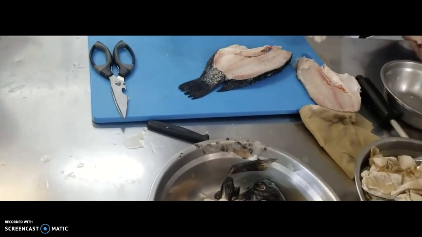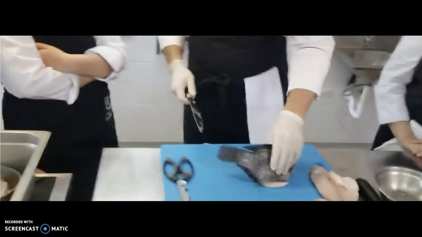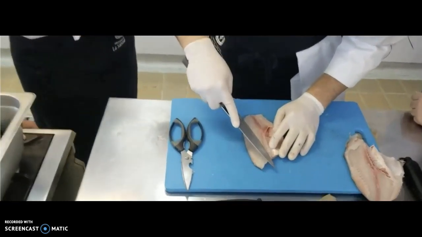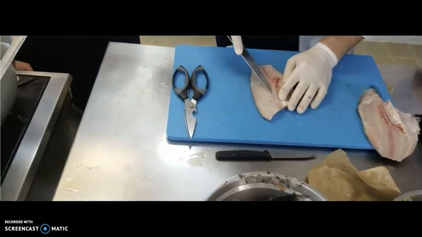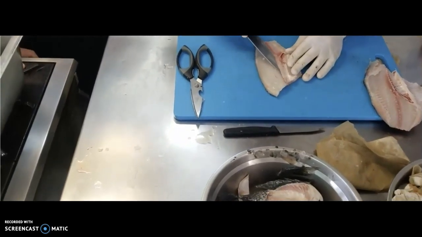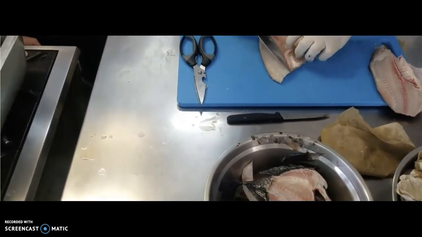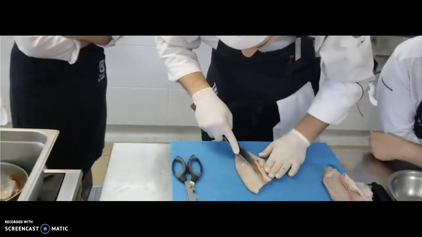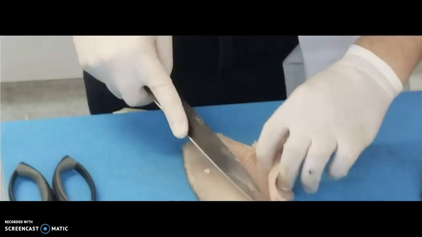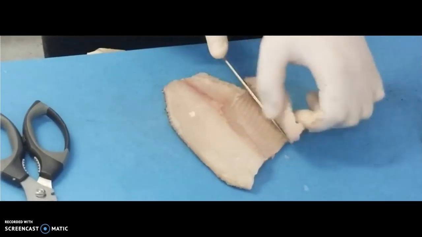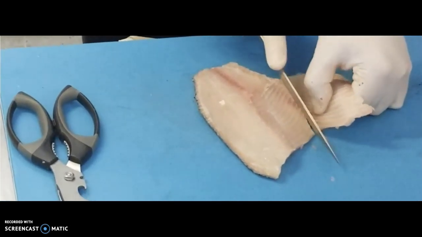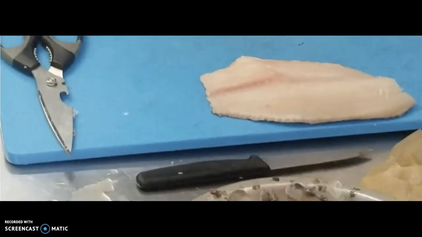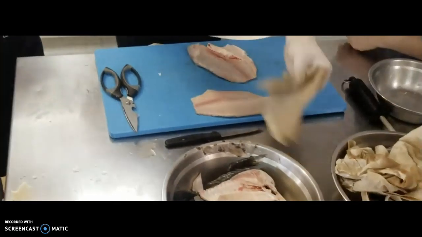See it? Now, the other side. Just going to take my knife and scrape them like this. Against the bones. He's taking out the rib cage. The other one.